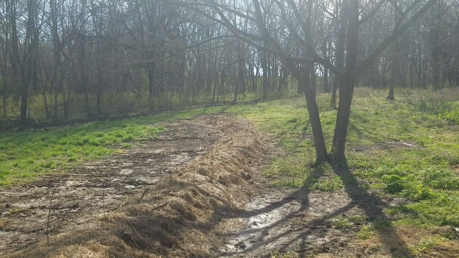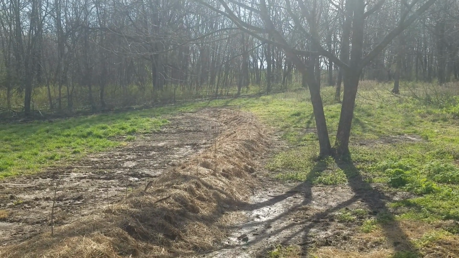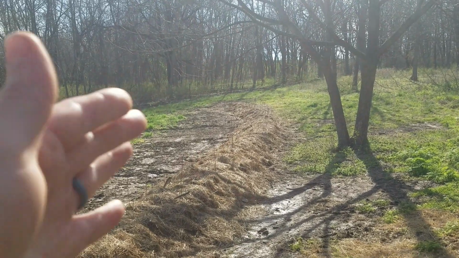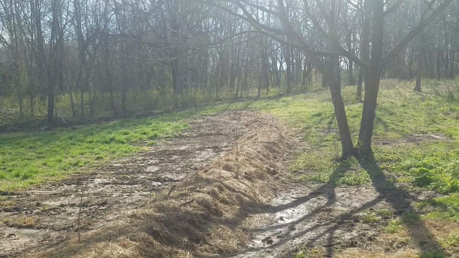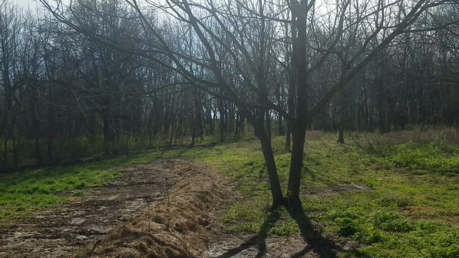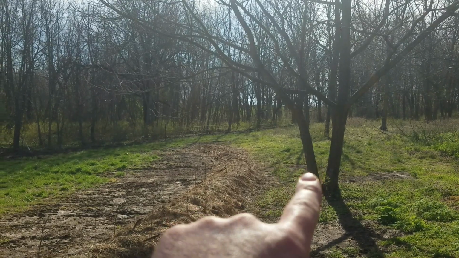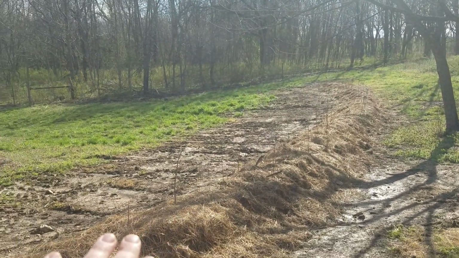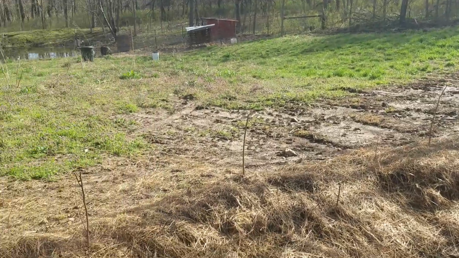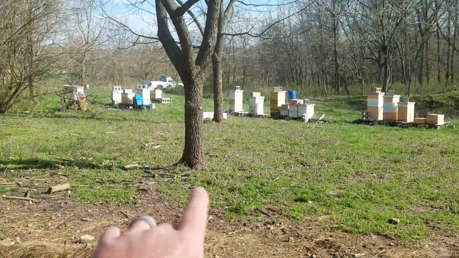Over here is the tail end of the swale. I've actually turned it uphill just a little bit towards the end so water won't run off the end. There's a black walnut in place right here. You see the swale is planted with all kinds of trees. I have another black walnut right here.